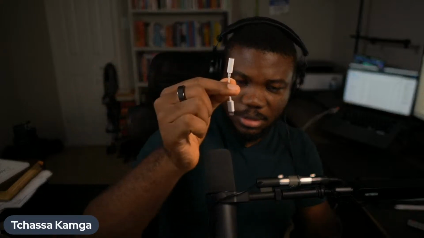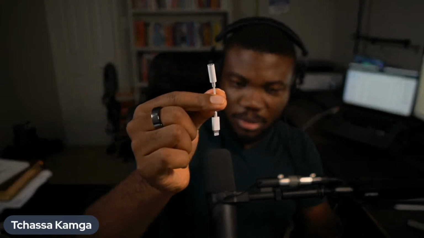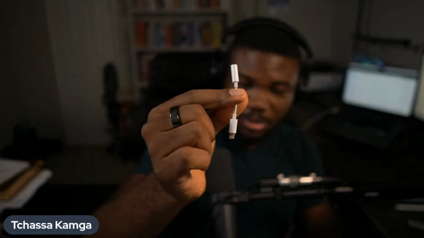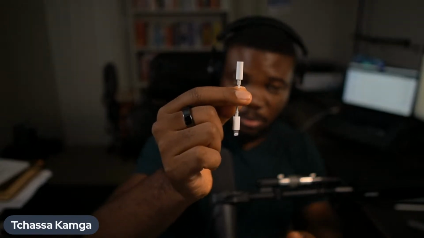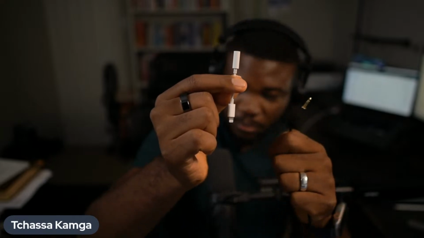There you go, that is the autofocus of this. So this USB-C goes into the phone. This one goes into this cable right here, which allows you to connect to the iPhone. So it's connected to the Roadcaster, connects to the iPhone, and then I can use that.